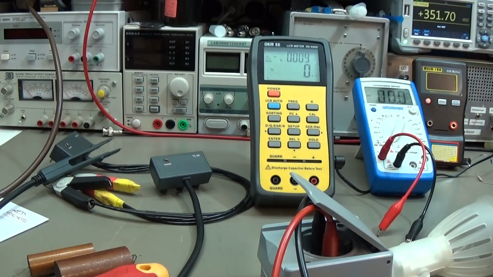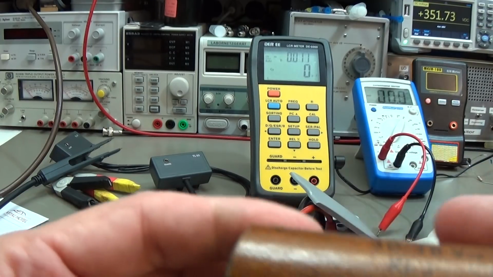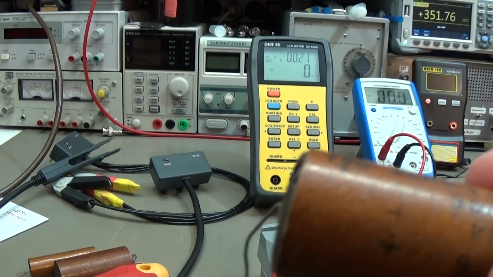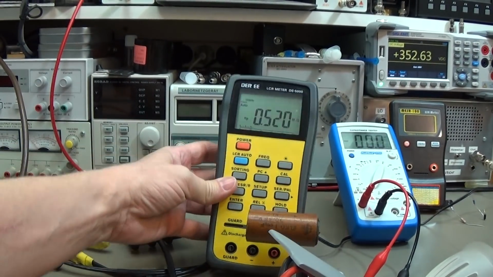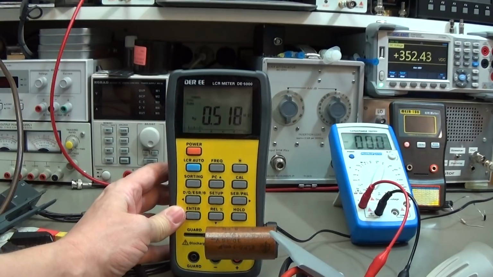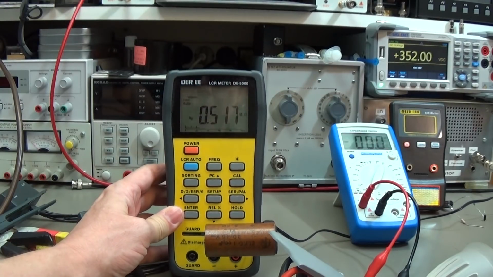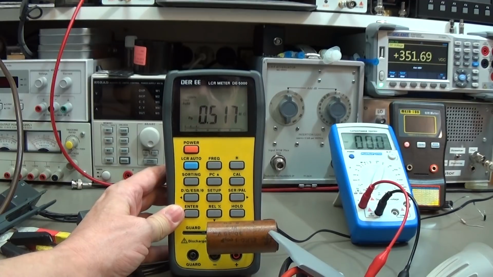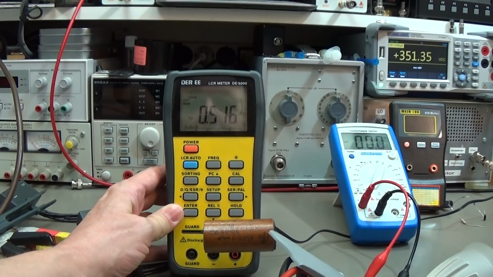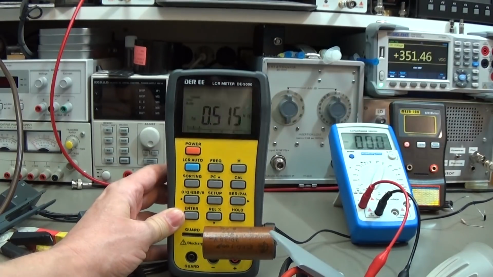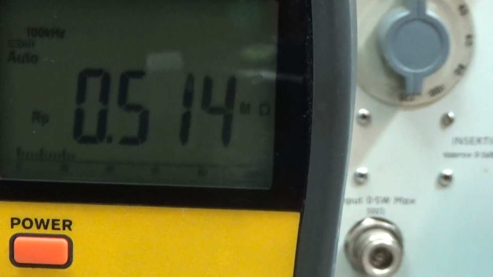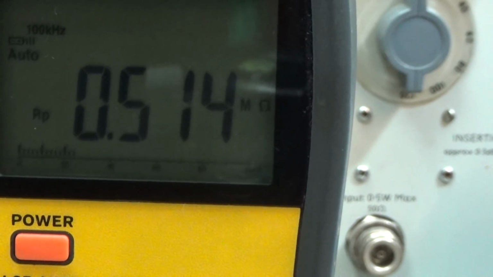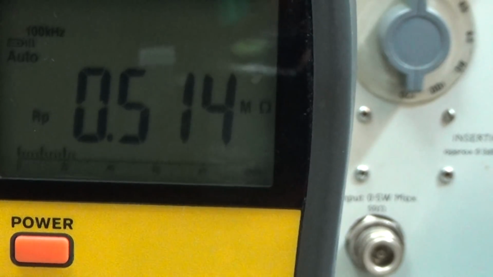And yeah, it would be interesting to see this capacitor in our tester. Okay, and I put it directly into our instrument. Let me see if I can get the reflection away. And we are reading here our ESR. And what you see is 0.5, but not ohm. Have a look, it is mega ohm. Okay, so let me see that you really can see it. It is 514 kilo ohm or 0.5 mega ohm.